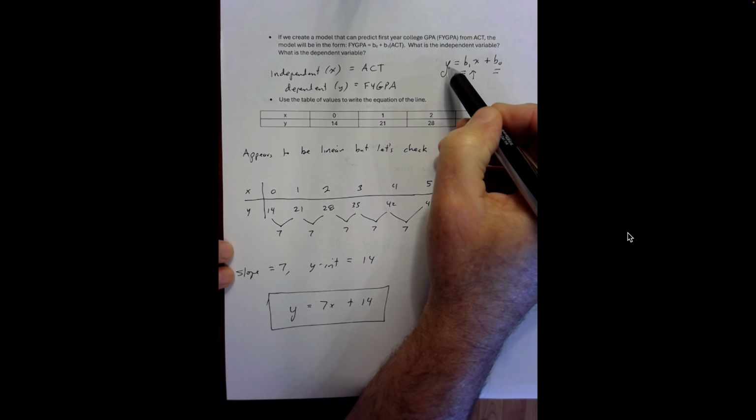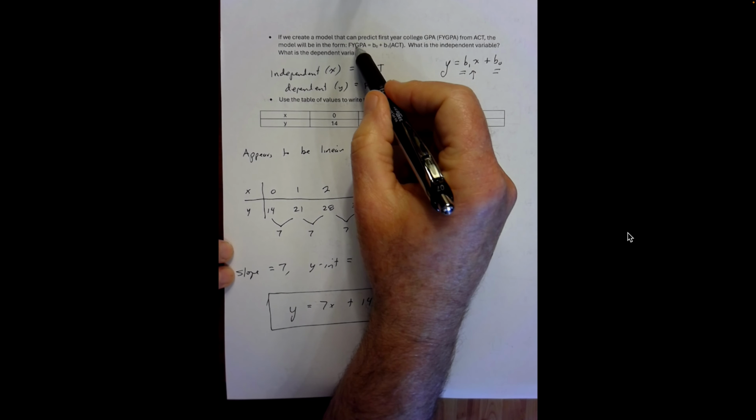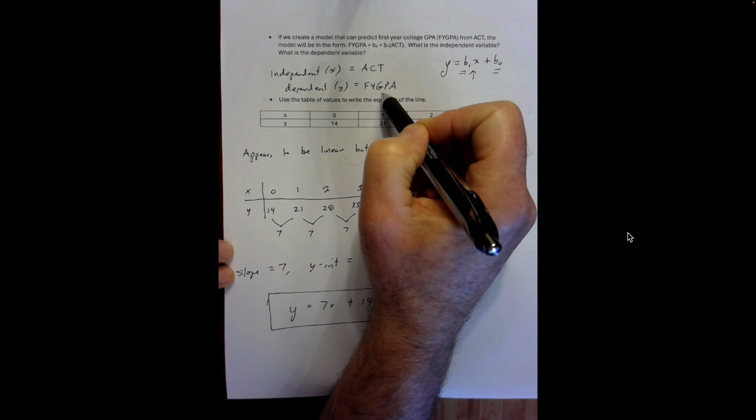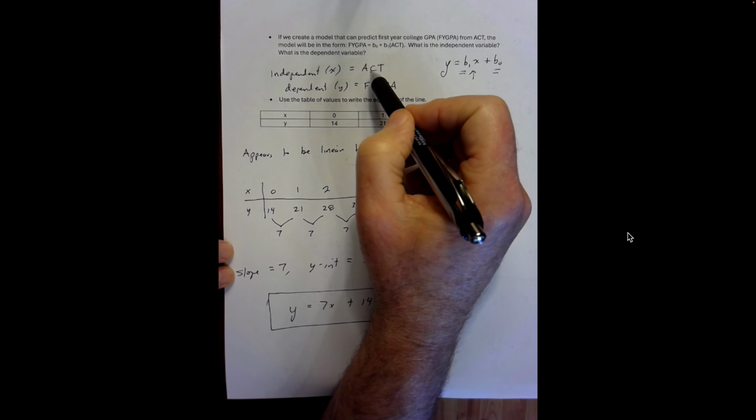In the form y equals, a lot of times we'll use b1 times x plus b0. Again, this is the slope, this is the intercept. The variable that goes with the slope is the independent variable. The variable that goes to the left usually is the dependent variable. So in this case, first year GPA is going to be our dependent variable, and ACT will be our independent variable.